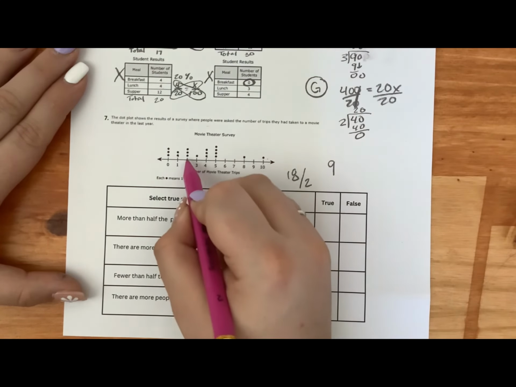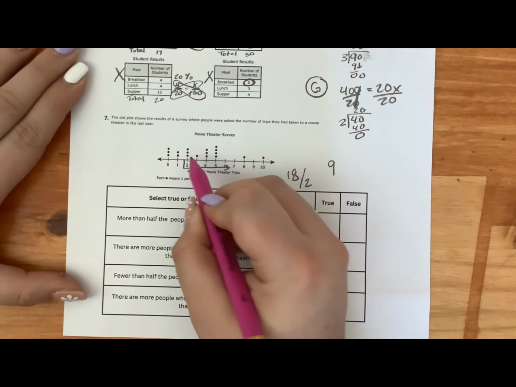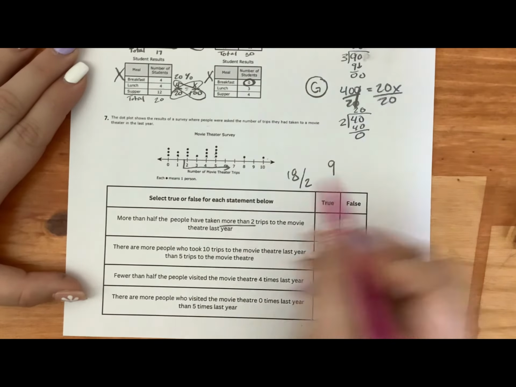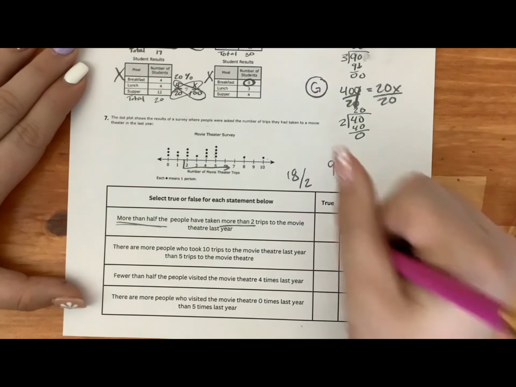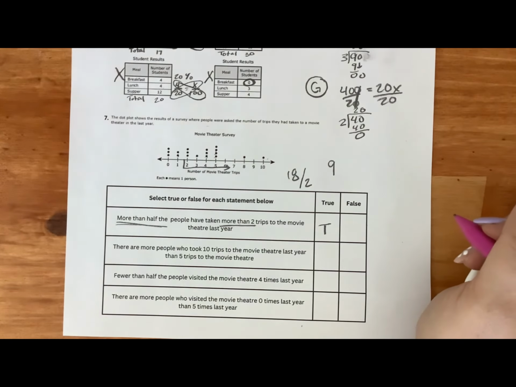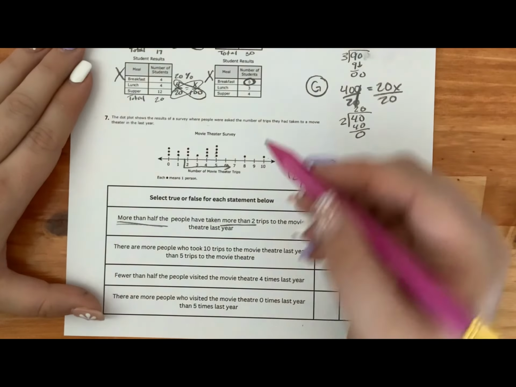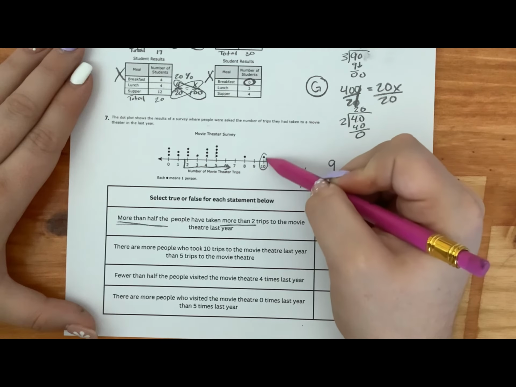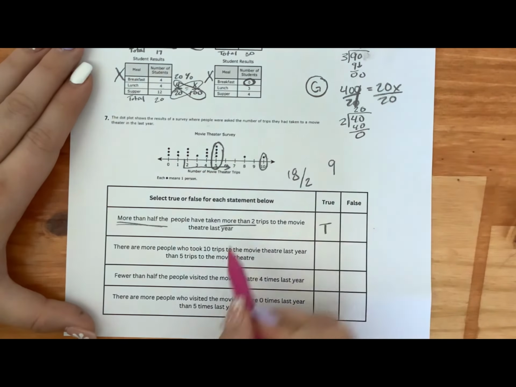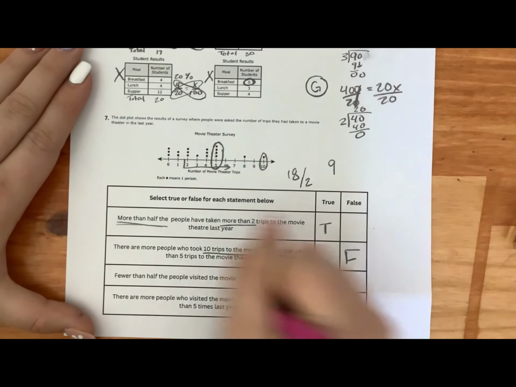So half of 18 is 9. So we're going to look at 2 trips or more and see if there's only 9 there. We have 3, 4, 5, 6, 7, 8, 9, 10, 11. So this is more than half. So that would be true. Okay, the next one. There are more people who took 10 trips to the movie theater last year than 5 trips. So we have 10 trips is 1, and 5 trips is 4. 10 trips is not more. So this one is false.